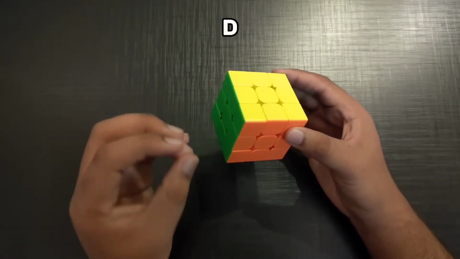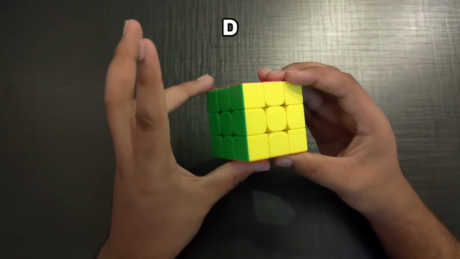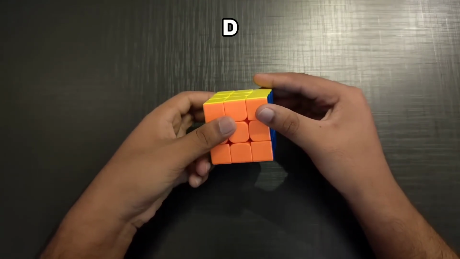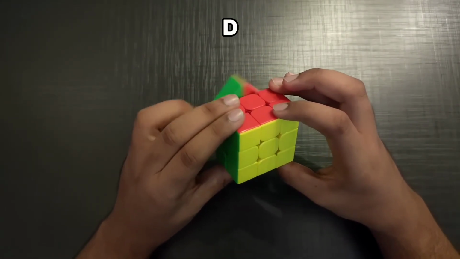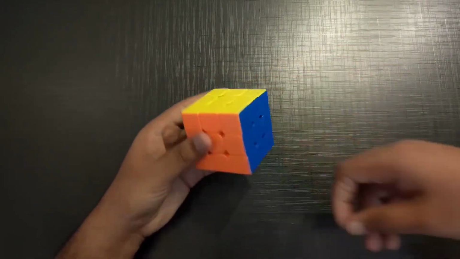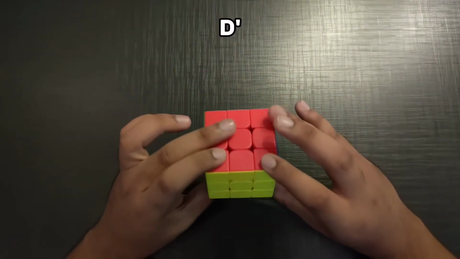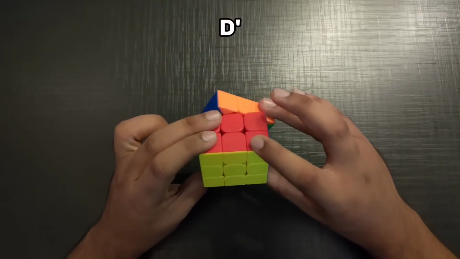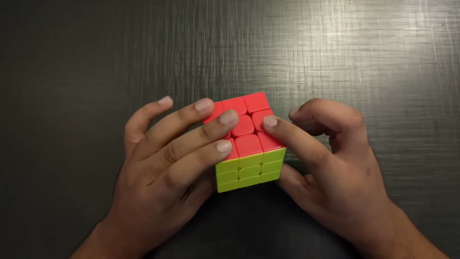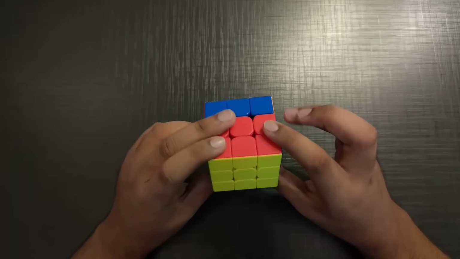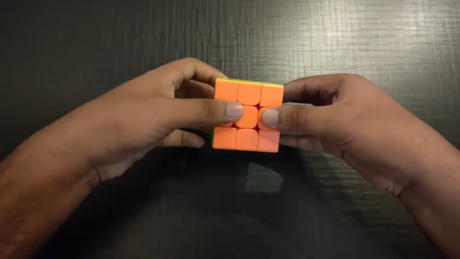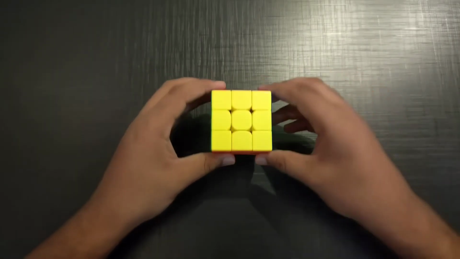This is our D. We are rotating the down layer clockwise with the left ring finger. See this D? We call this D. Similarly, if we rotate it with the right ring finger, we call it D prime because that's anti-clockwise. See this, D prime. This is our D from the left, and this is D prime. You can first practice like this with just the ring finger, D, D prime, D, D prime.